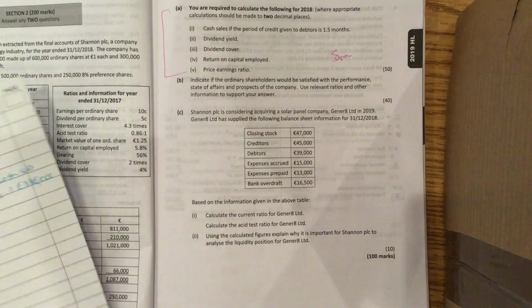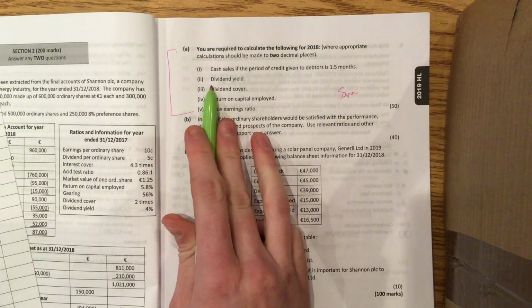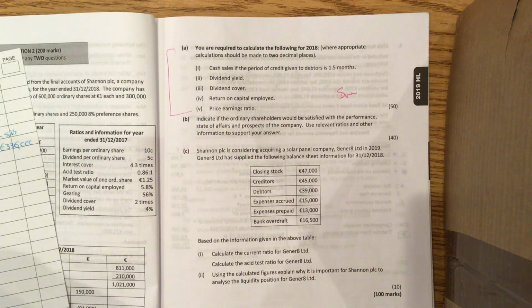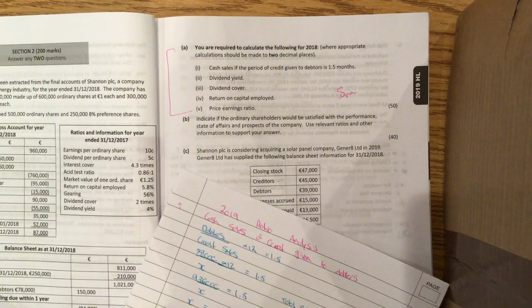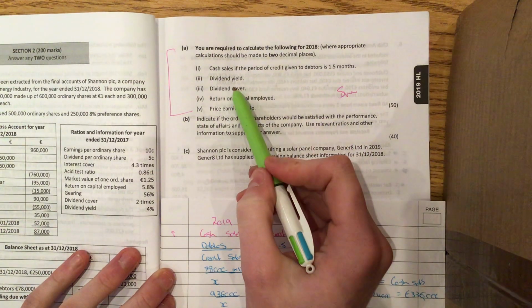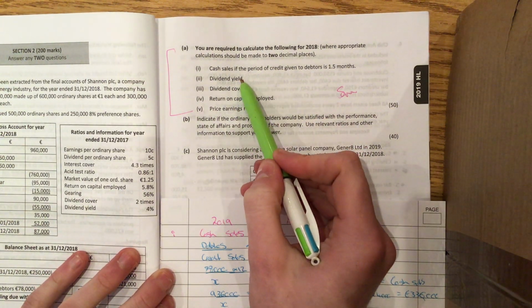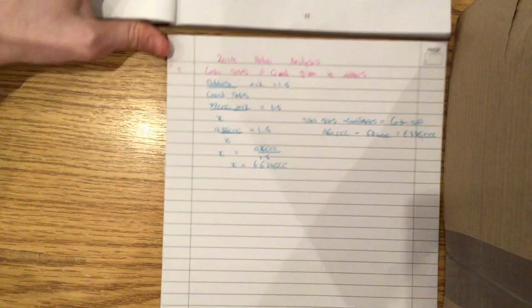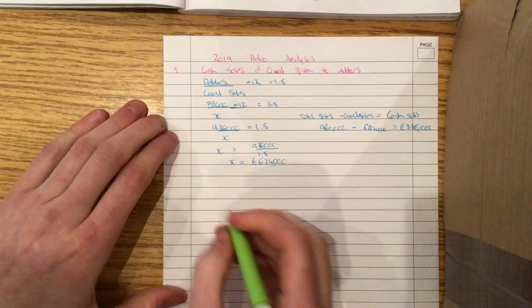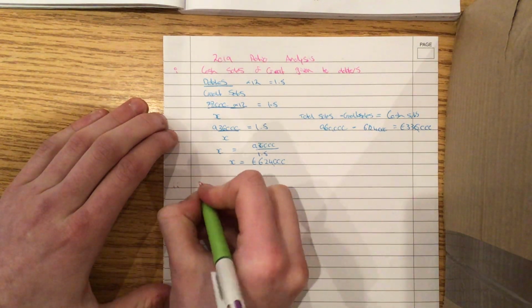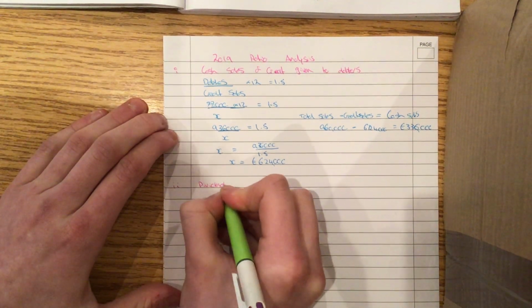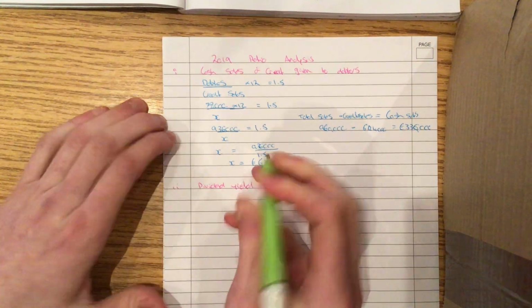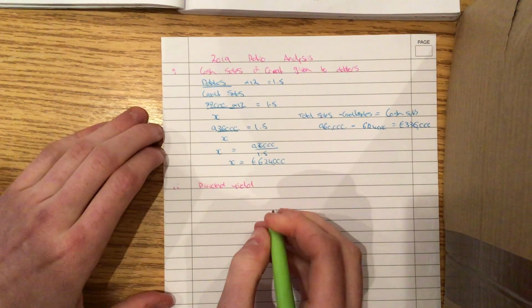Next one, dividend yield. To get this out of the way fast, you cannot calculate your dividend yield until you calculate your dividend per share. So what we'll do is open it up and write down the formula. If you want to take this down, I'd recommend you do.